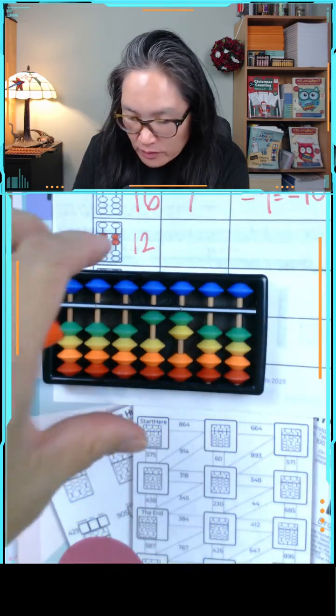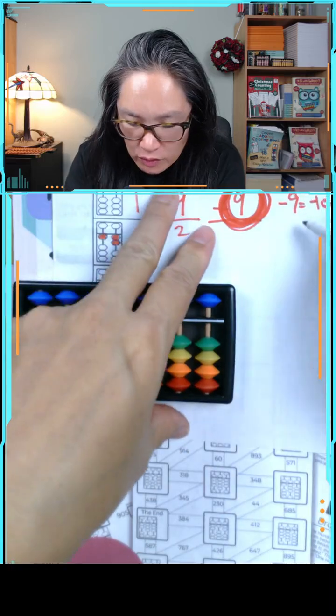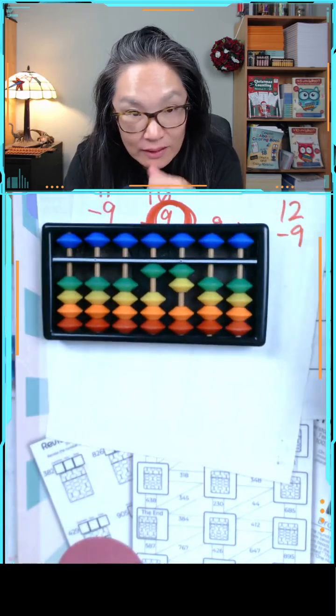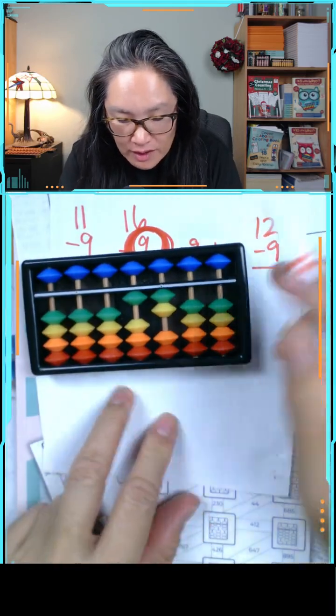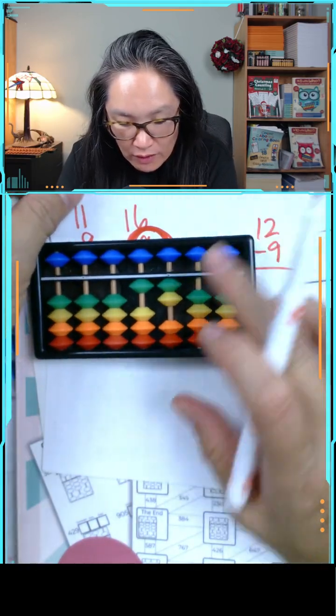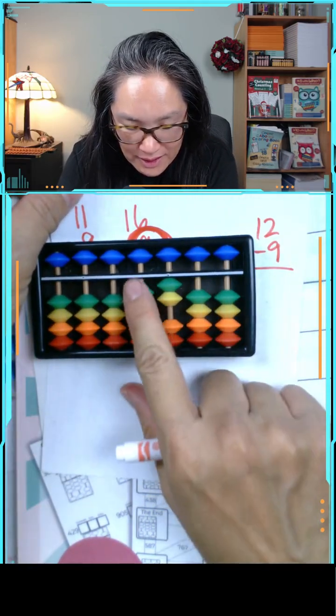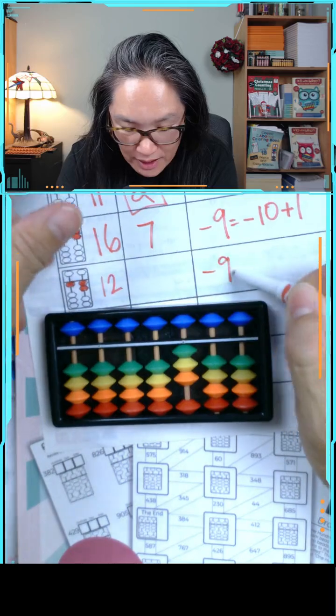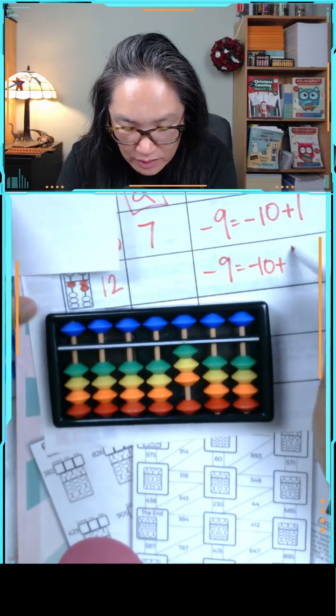So what are we doing? We're going to do 12 minus 9. It's the same thing. Do you see the pattern? So we have 12 minus 9. What's minus 9? 12 and then take away 9. Minus the 10 plus the 1, right? So all we got to do is minus the 9 is equal to minus the 10 plus the 1.